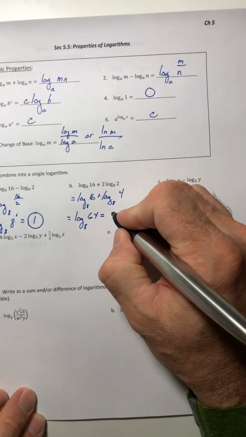So that's going to be log base 5. The x to the 4th is on top, as well as z to the 1/2, which is just root z. And then over, the y squared is going to go in the denominator. So just like that.